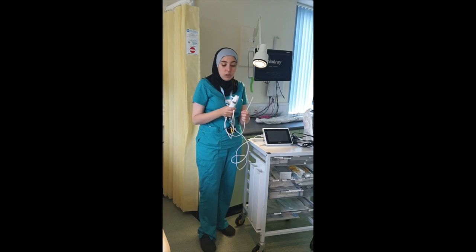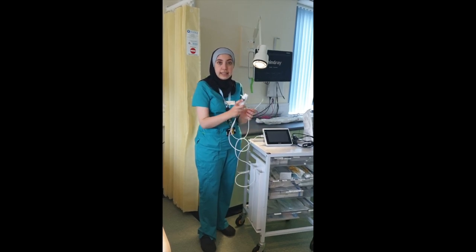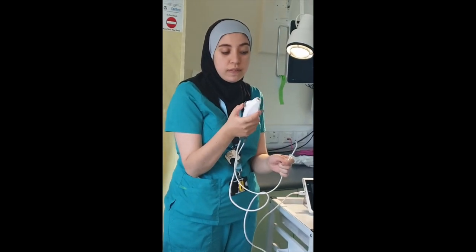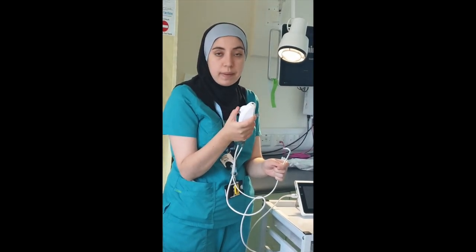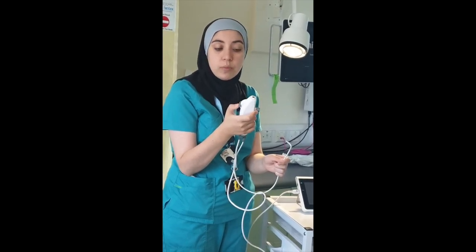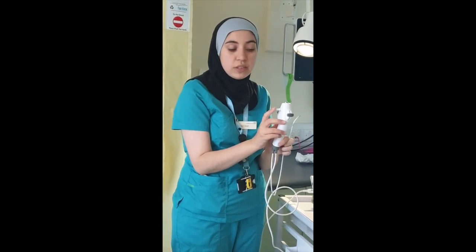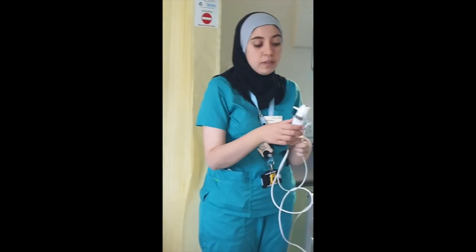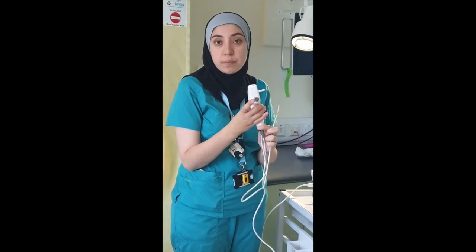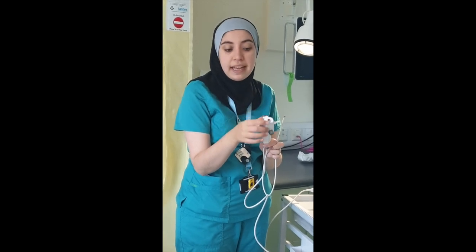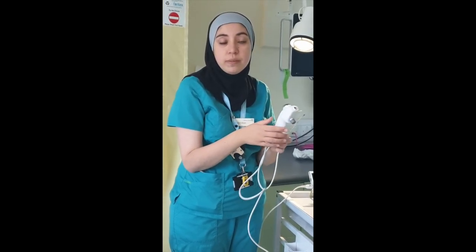On the actual scope, you can see that there's a lever here. This lever is very important because it allows you to move the end of the flexible bronchoscope, as you can see here, during your bronchoscopy. On the side, you have a suction port, and this attaches to the suction. And you have a button here which is pressed in order to activate the suction. At the top here, you've got a port which can be used to instill saline if required, depending on what you're doing with the procedure.